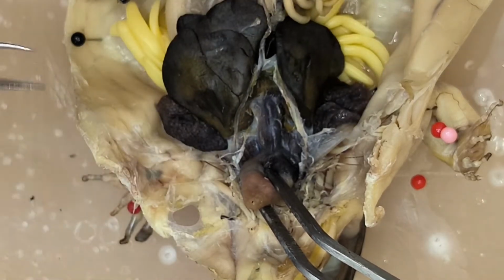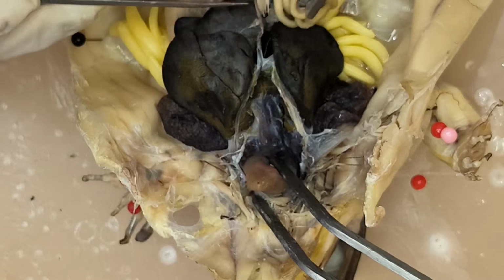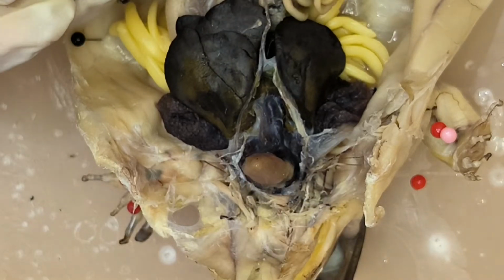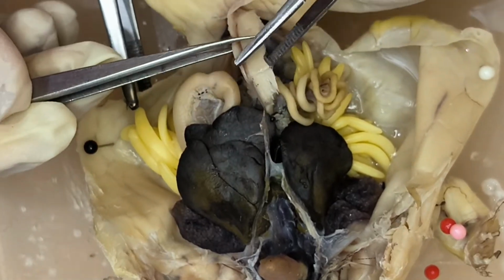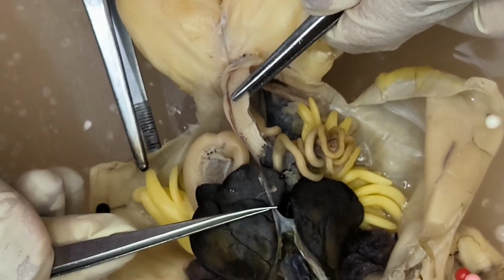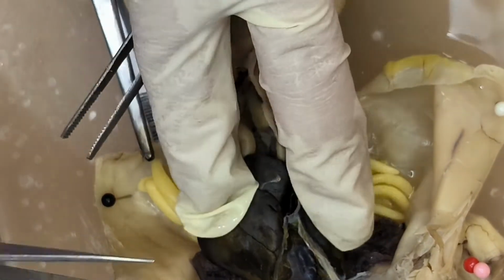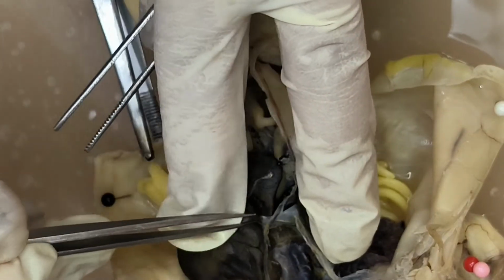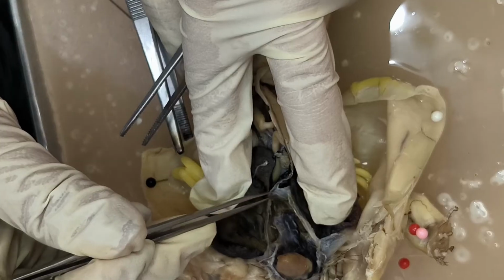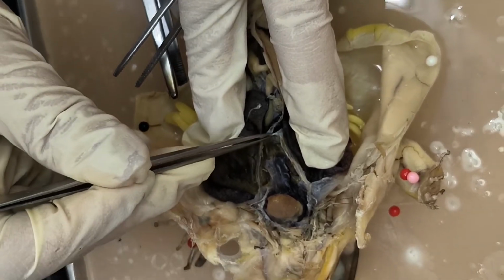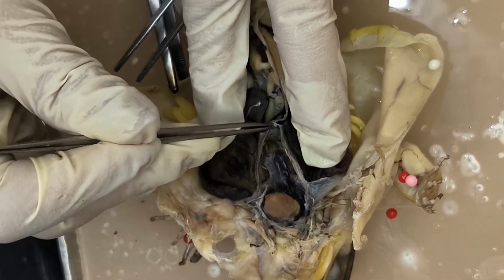And then remember when we studied the internal organs, we said we have to preserve the anterior abdominal vein. This is it. And then the anterior abdominal vein opens into the hepatic portal. It's very thin here in this particular specimen.